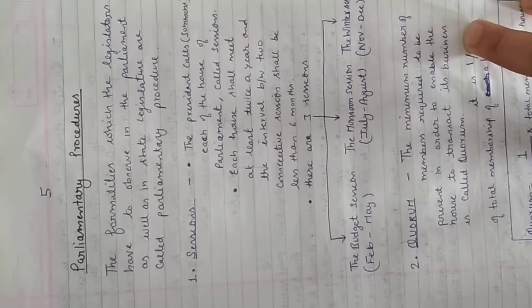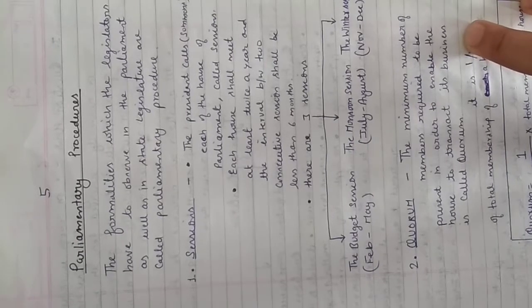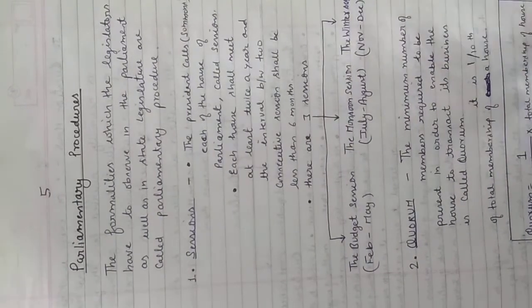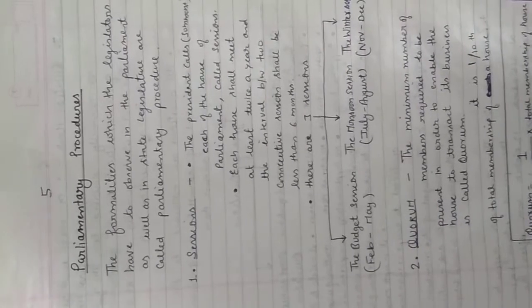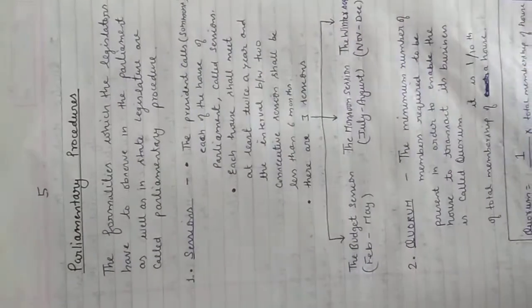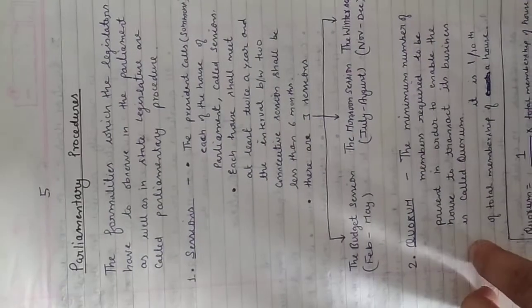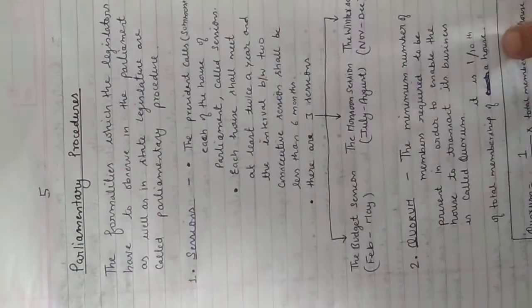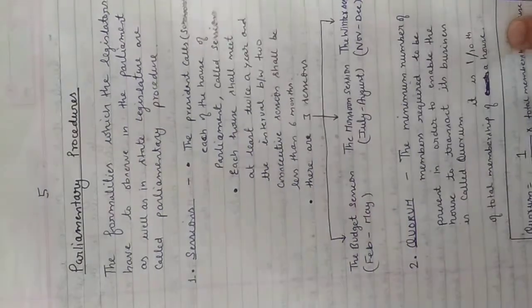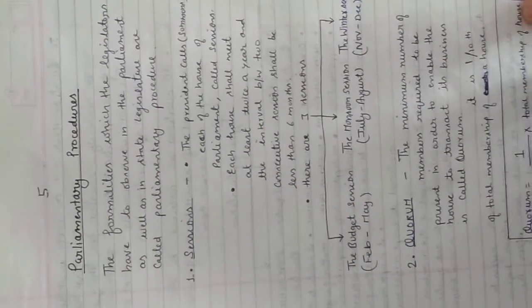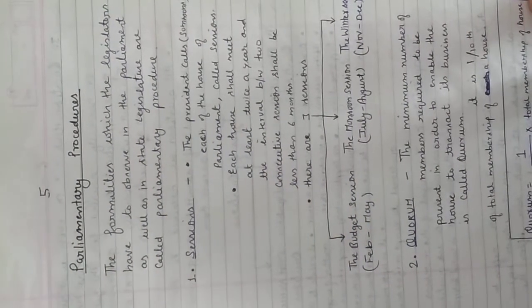It means minimum 55 members should be present in Lok Sabha in order to carry out its function, or in order to do any business, whether it is passing a bill, or deliberation over some motions, anything. Then quorum is clear.